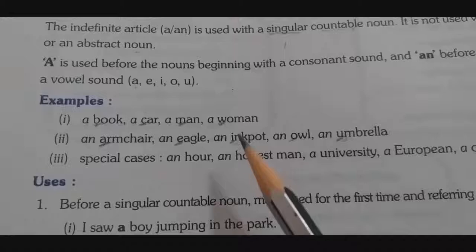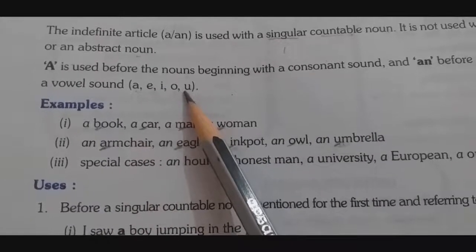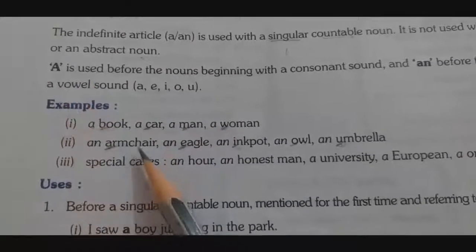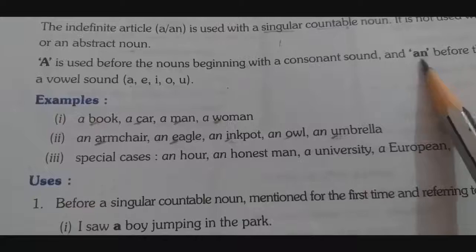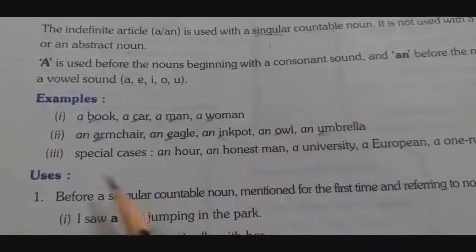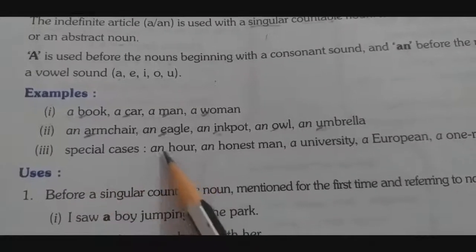So the words which start with a vowel sound will take an as an article. Clear? Now, special cases. In special cases, we will use an.